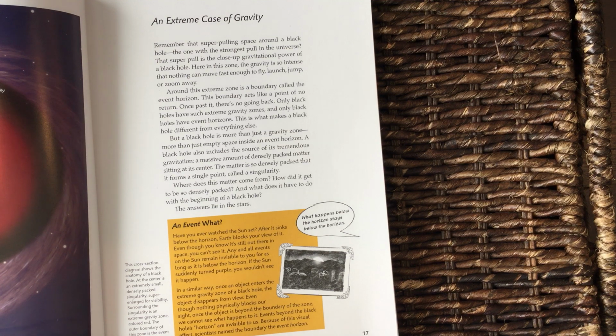In a similar way, once an object enters the extreme gravity zone of a black hole, the object disappears from view. Even though nothing physically blocks our sight, once the object is beyond the boundary of the zone, we cannot see what happens to it. Events beyond the black hole's horizon are invisible to us. Because of this visual effect, scientists named the boundary the event horizon.